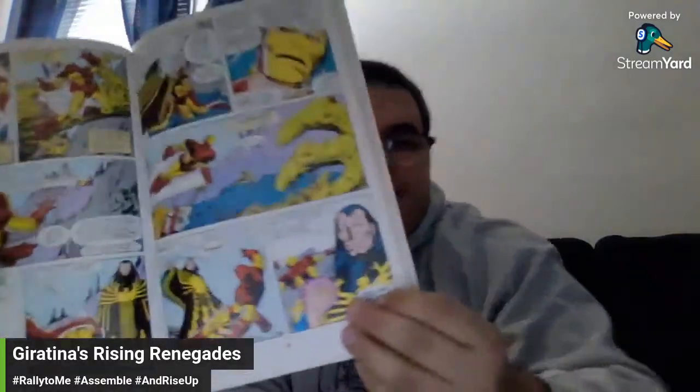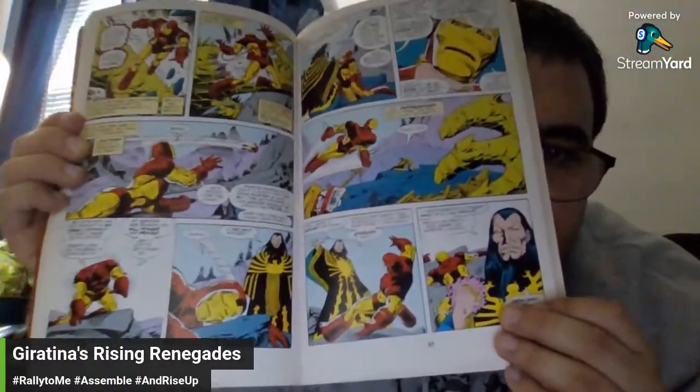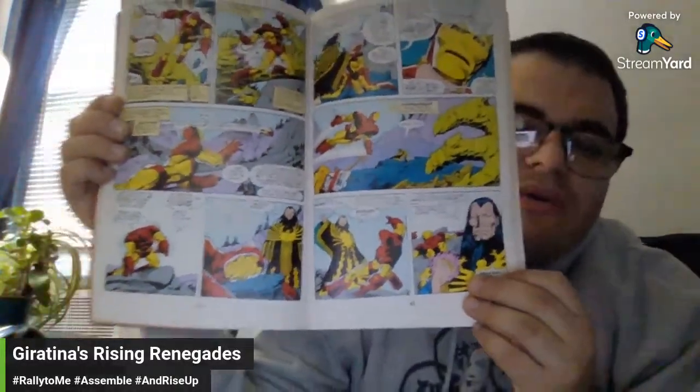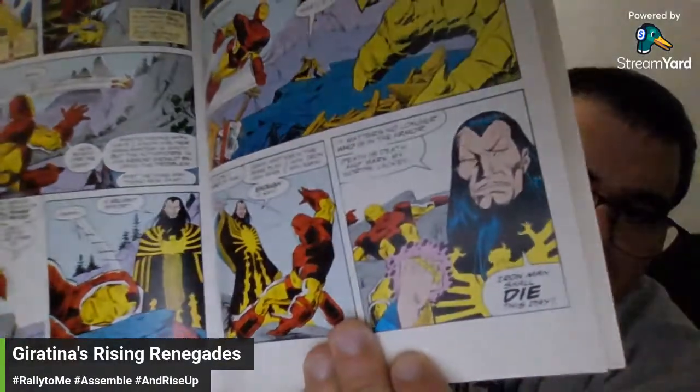And here it is, Mandarin fighting Rhodey, easily swatting him away like a fly with the power of the rings in his possession. And look at him charging him up in an attempt to finish him.